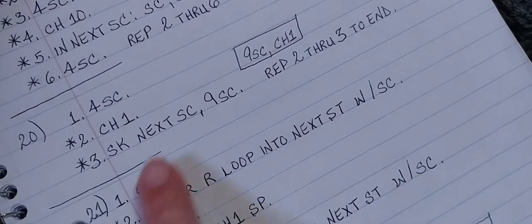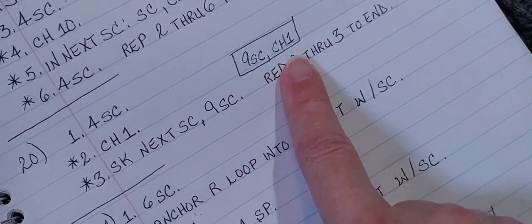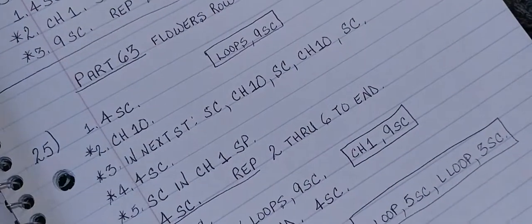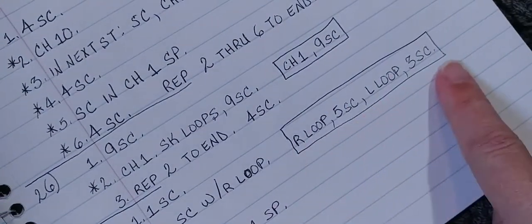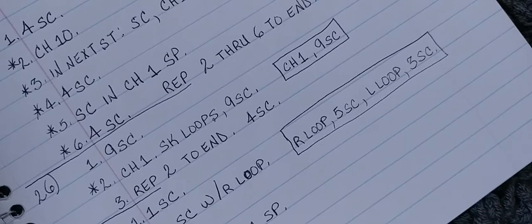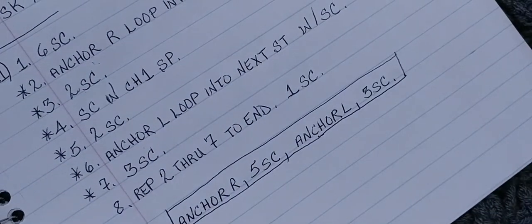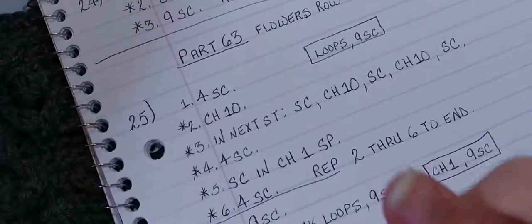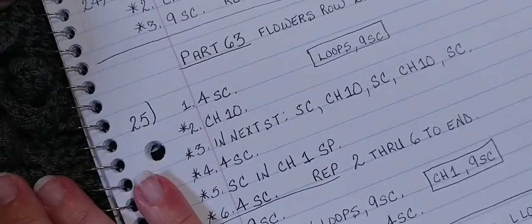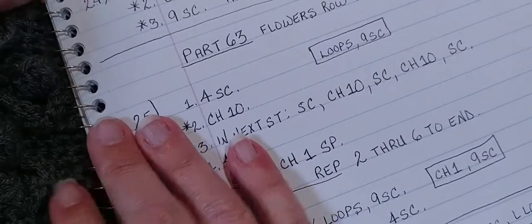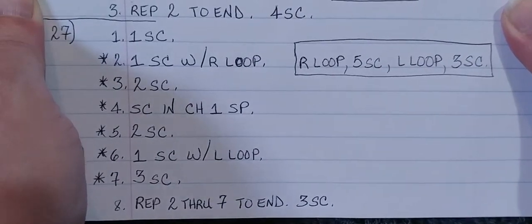And this one is 9 single crochets, chain 1 to end, and 9 single crochets. And this one, it's the same, but we start off with different numbers of single crochets and end with different numbers of single crochets. So this is why I wanted to do every row of the flowers graph with you, because it's just different enough to really mess you up. Okay, but anyway, it's not that hard to do. You just have to pay attention, I guess.